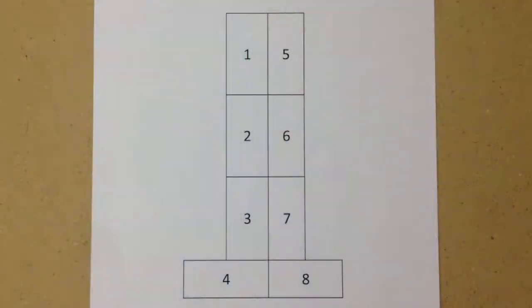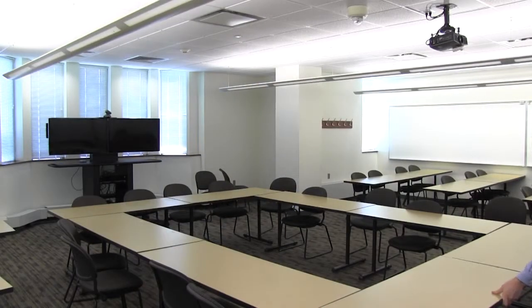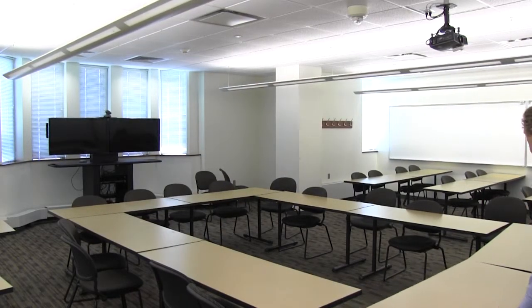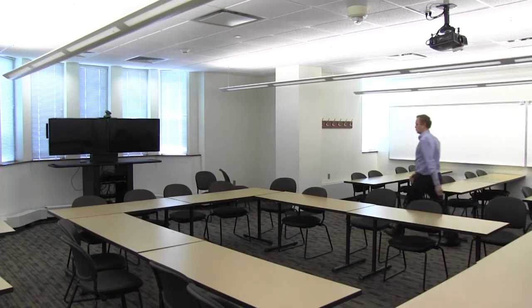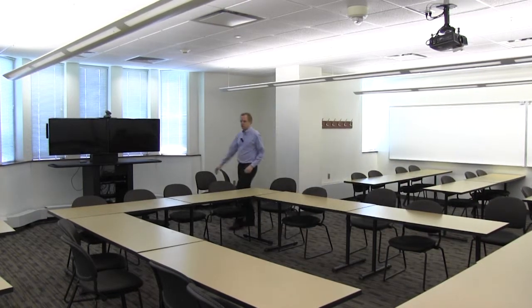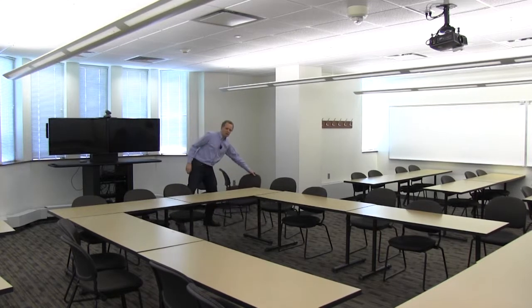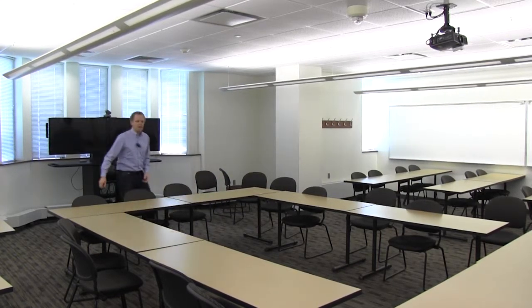It is a little bit bulky. What we want to do is go ahead and set up the tables in a T format. So let's do that first. What you'll probably want to do first is get the long part of the T set up.